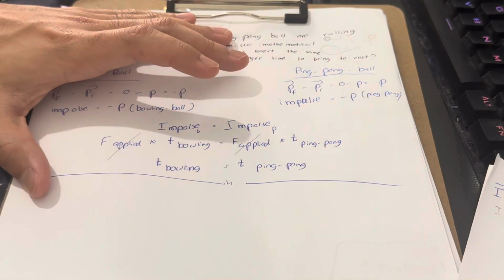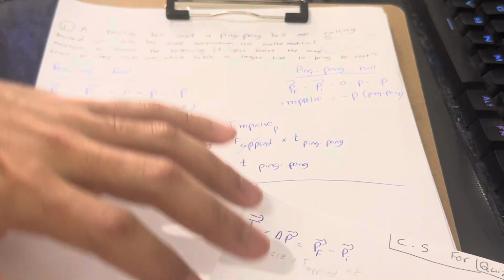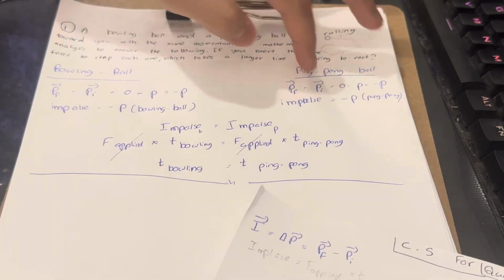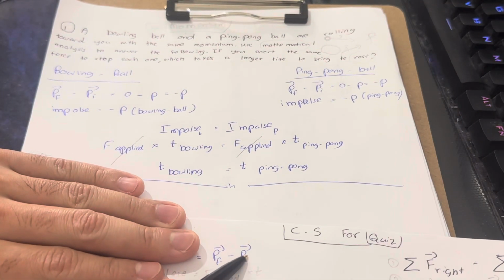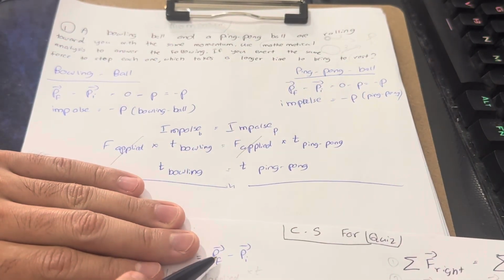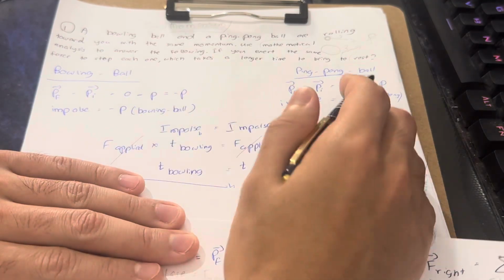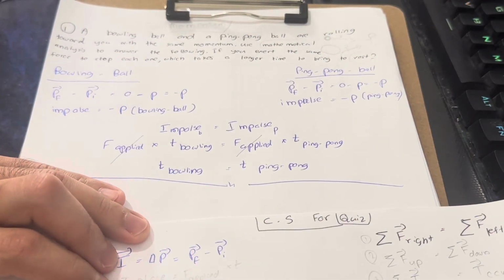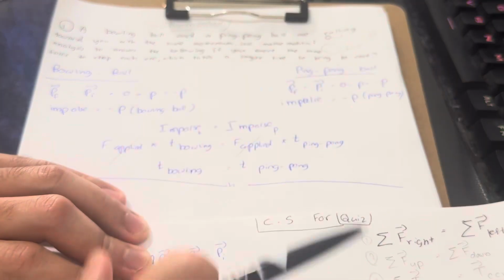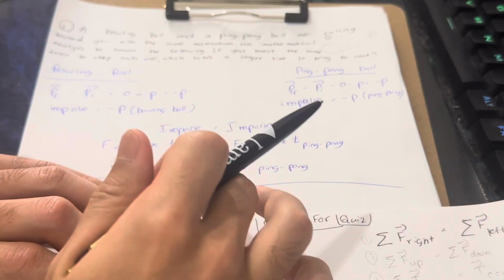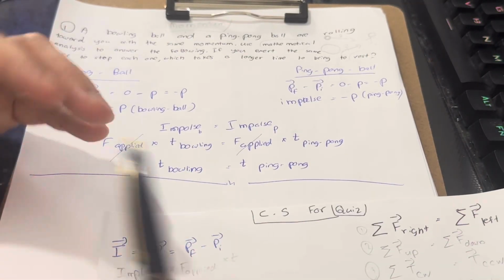It's a very good question, and it's really easy to solve if you know the equation. We just separate the balls, write the equation P final minus P initial for each side, P final is 0 since it comes to rest, and minus P gives us minus P. We write down the impulse formula, and we subtract the two, cancel out F applied, and finally we get T bowling ball equals T ping-pong ball, and that's it.